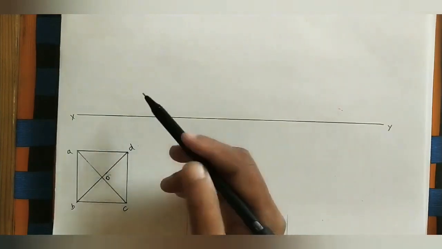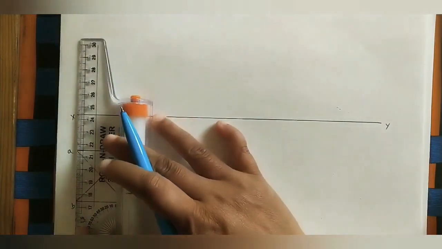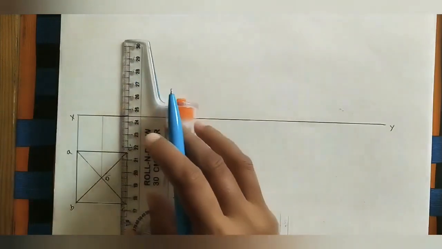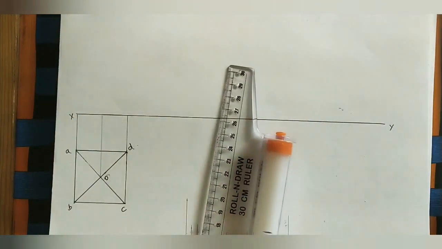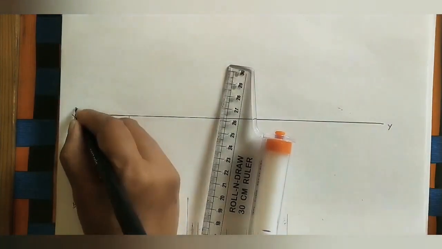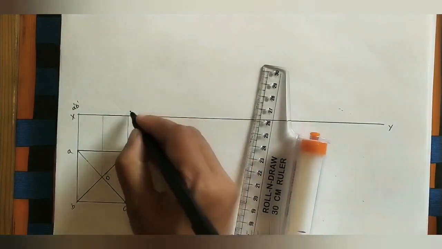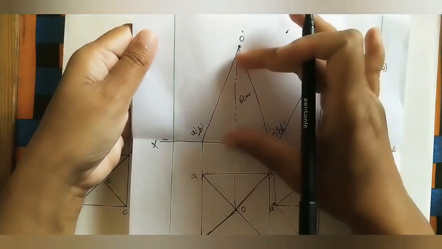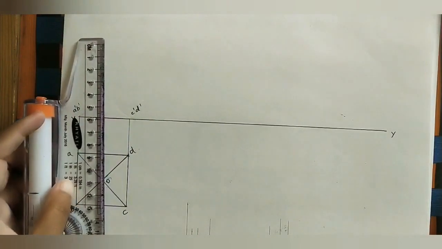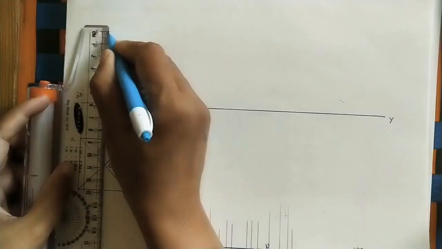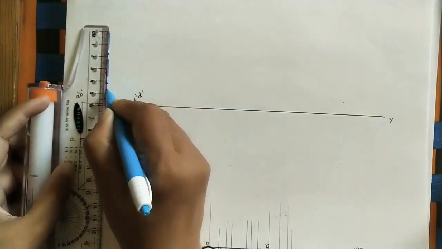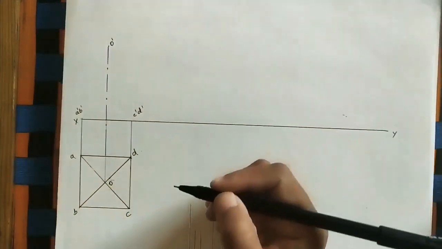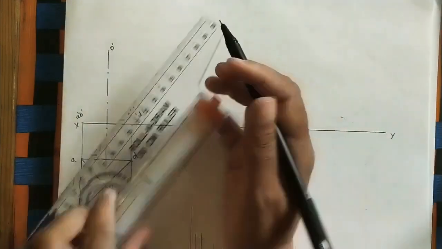After that draw the projector lines from all the points. Always remember projector lines are in light color. So mark the front view points, both A, B coming at the same point, A dash, B dash, here C dash, D dash. Now above XY take 6 centimeters on the axis line. The axis line is, as I told, two long lines with a dot. Now this point is the O dash apex. So join this to O dash with the help of the scale.